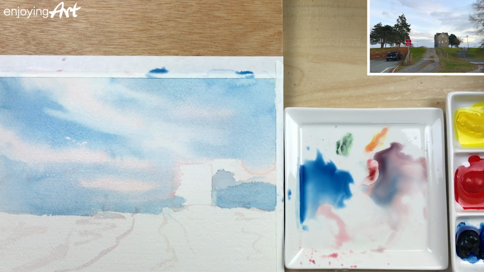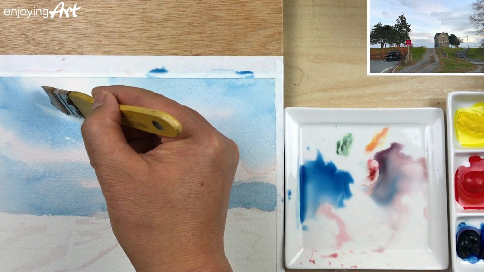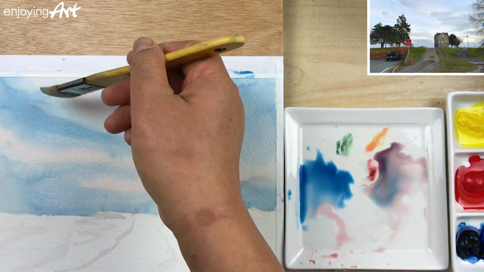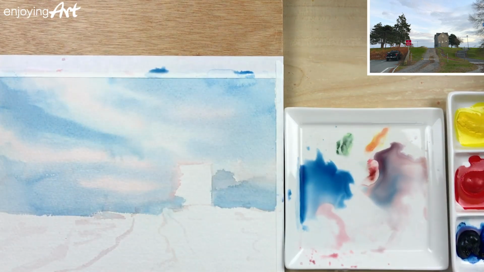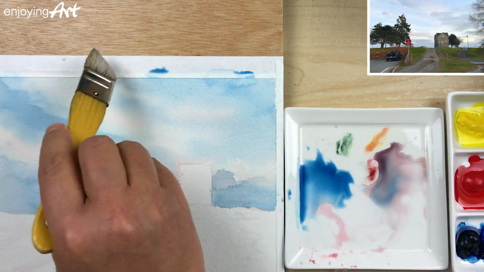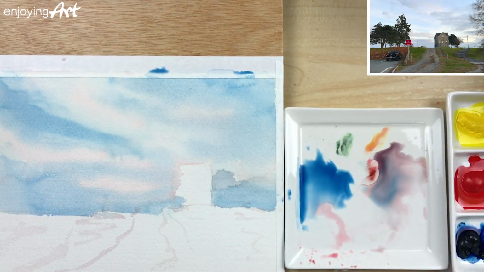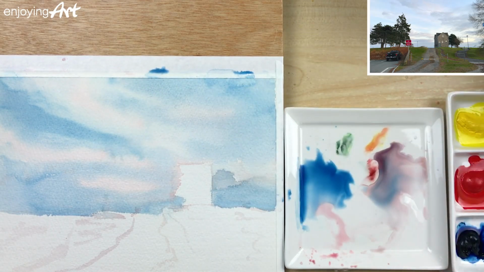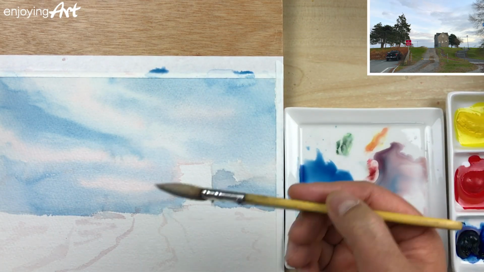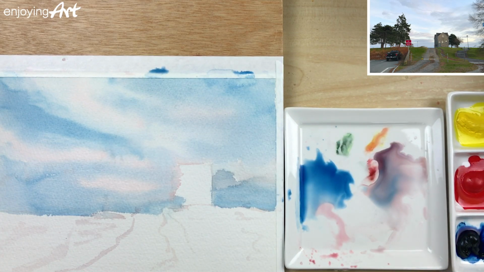That's good. I'm gonna let the sky dry first and come back to it. For a landscape, what's so important is the feeling. So when you're painting the sky, you make sure it feels like the sky, like it's farther away. For the land, it's much darker than the sky overall.